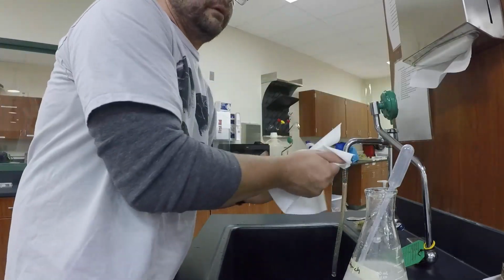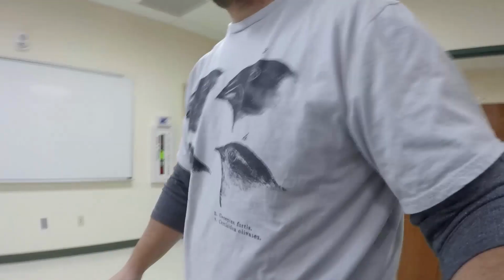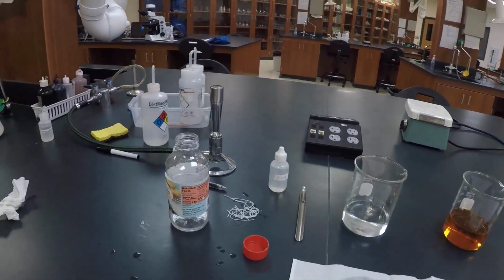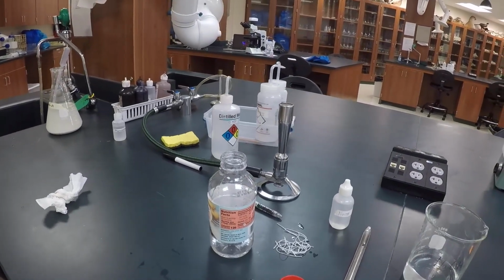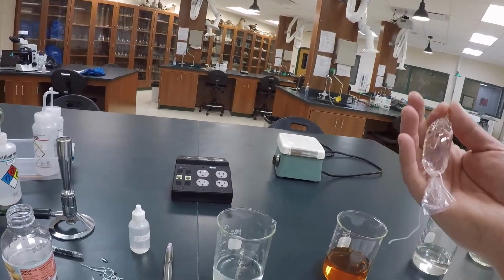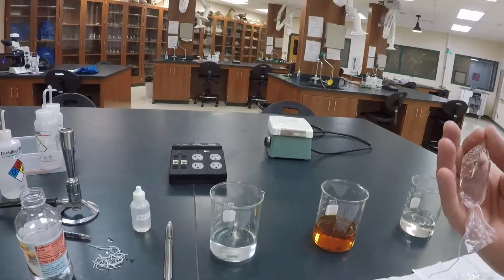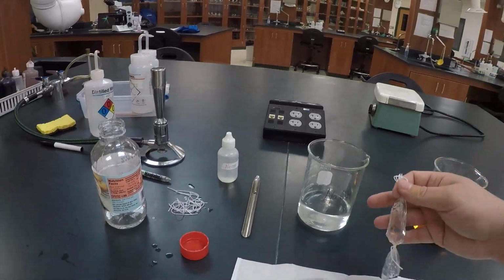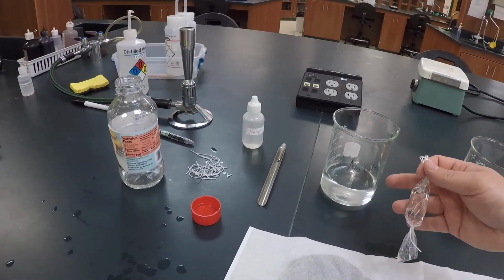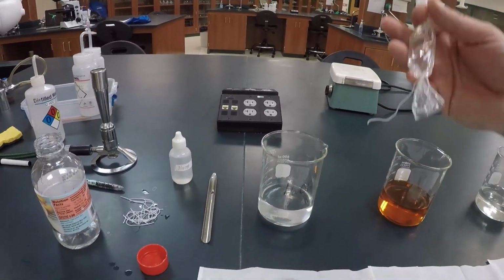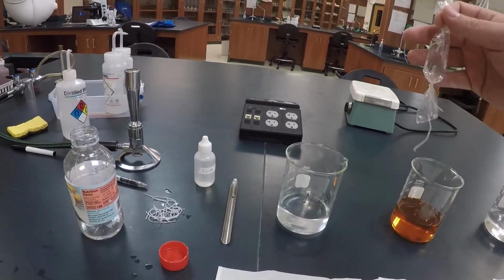Okay, so we're going to jump over to the solutions that I have now. So I have two setups for diffusion and two setups for osmosis. The first setup for diffusion is going to be this setup here. Inside this dialysis tubing is water and phenolphthalein. Now phenolphthalein is an indicator of a base. Okay? And so what I'm going to do is place this into a bath of sodium hydroxide and water, and we're going to see what's moving. Is the phenolphthalein going to move out, or is the sodium hydroxide going to move in, or are we not going to get any reaction whatsoever?